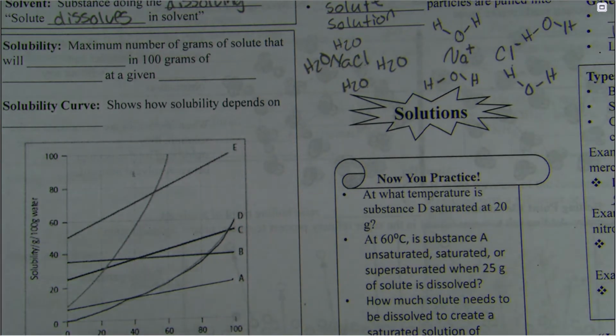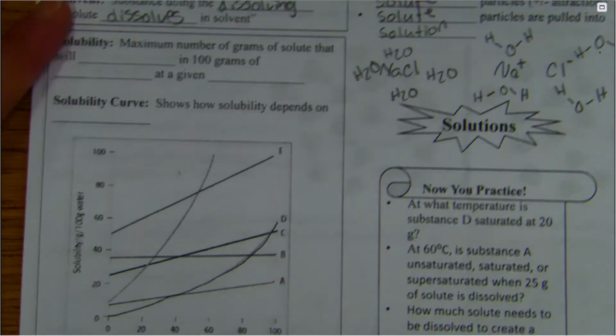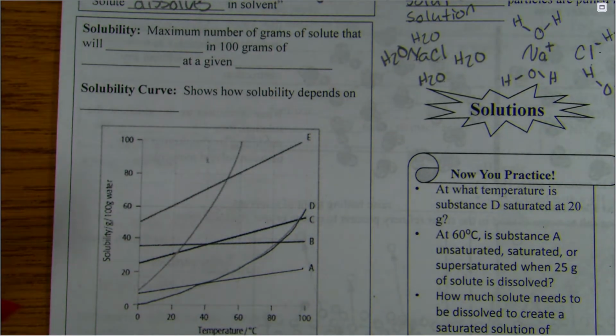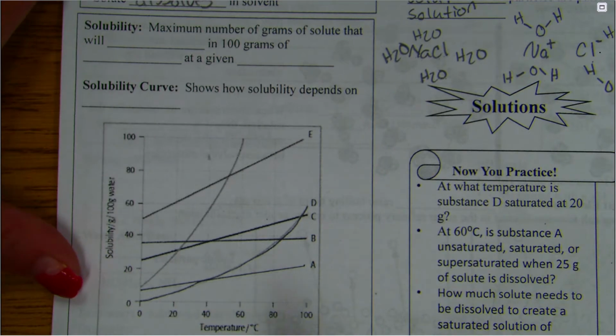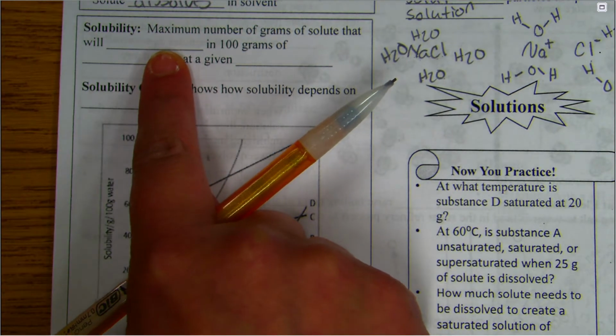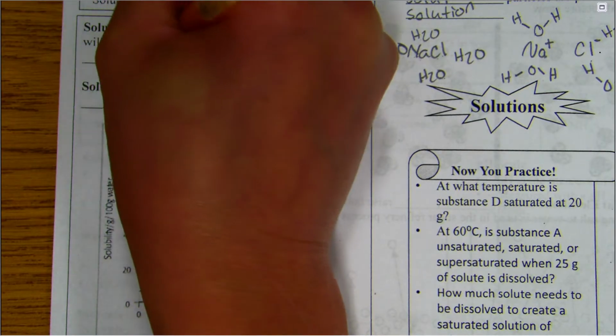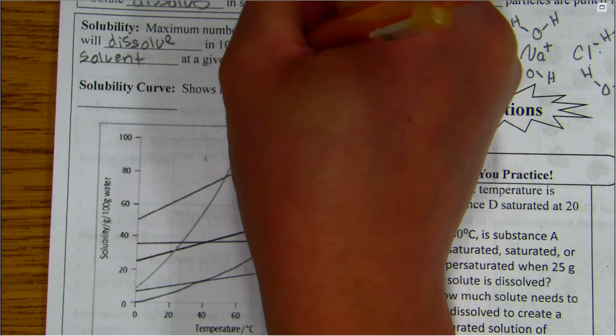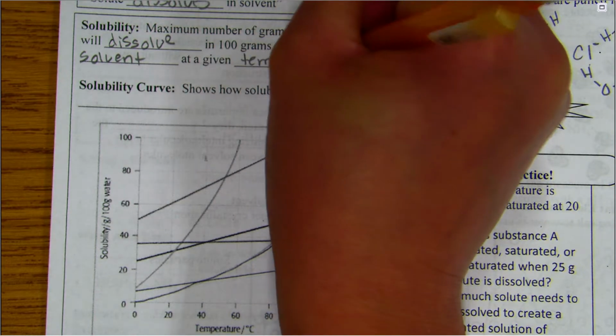So at this point, we've talked in significant detail about solutions and how solutions are formed. Let's look at solutions in terms of their solubility, which we call a solubility curve. So solubility is defined as the maximum number of grams of solute that will dissolve in 100 grams of solvent at a given temperature. Remember, solute dissolves in solvent.